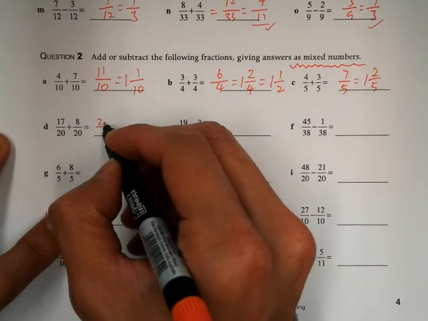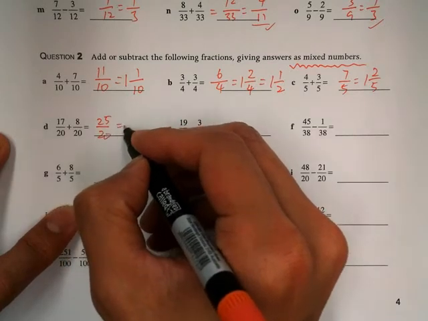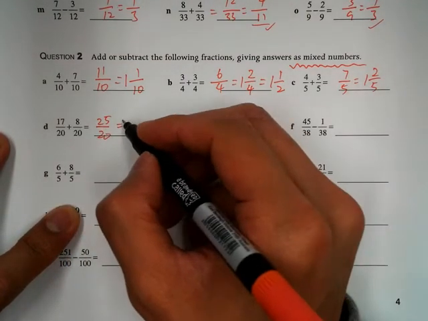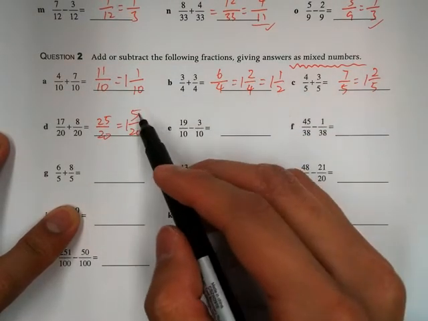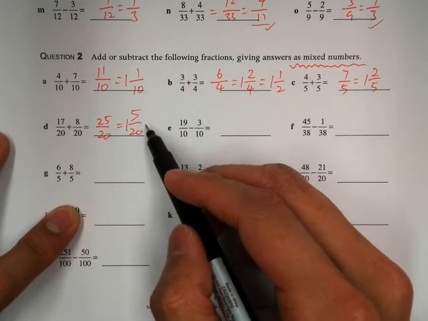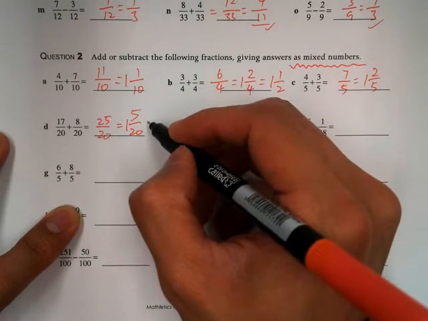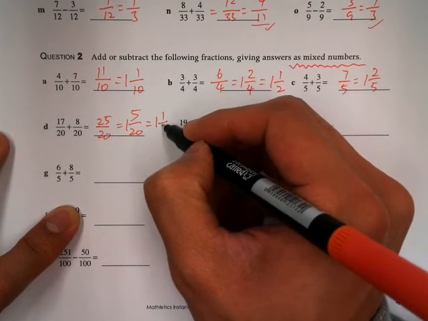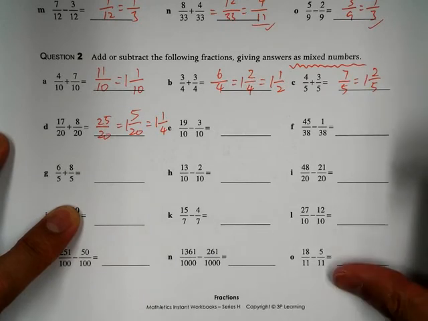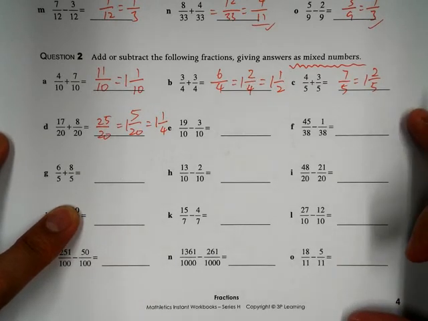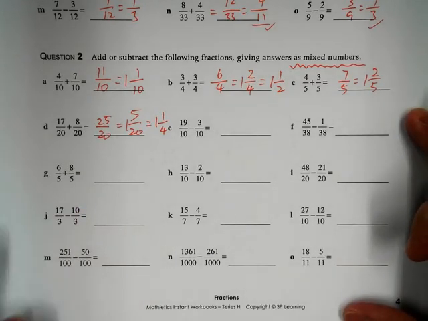So here 25 over 20. How many 20s are there in 25? There will be 1 of them. So 5 is the remainder. And 20 and 5, they can also divide by 5. So I can simplify as 1 and 1/4 again. So that is the standard of how we do fraction addition and subtraction. Show the answer.